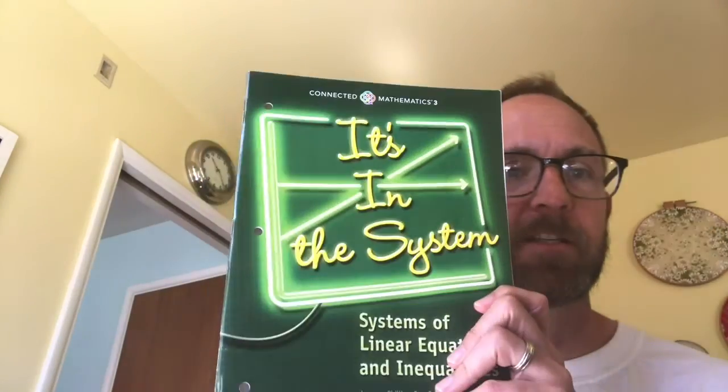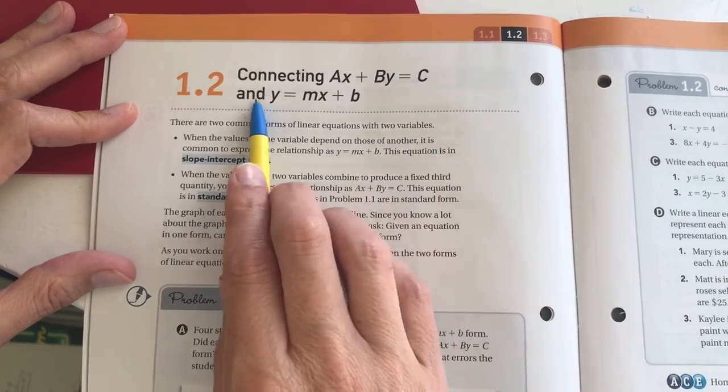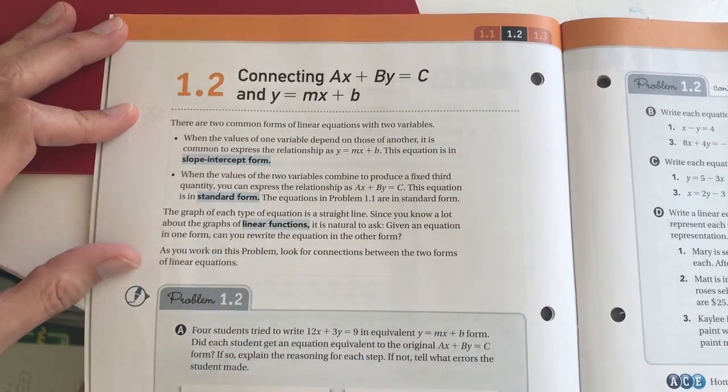We've got our next problem in our new book. It's in the system. We're looking at problem 1.2. We're going to be connecting those two different versions of those functions that we've been looking at for linear equations. All right, here it is, 1.2. Connecting ax plus by equals c and y equals mx plus b.